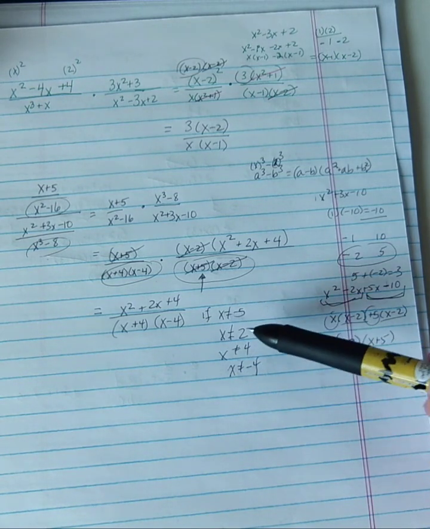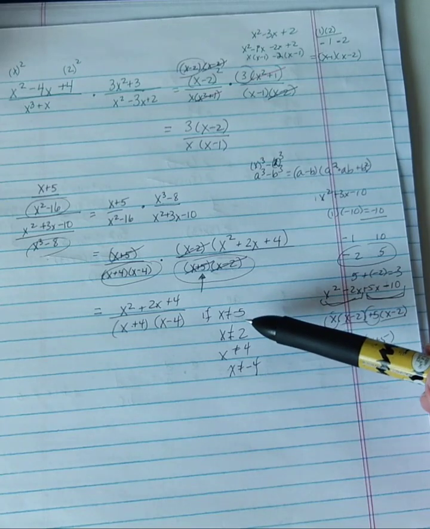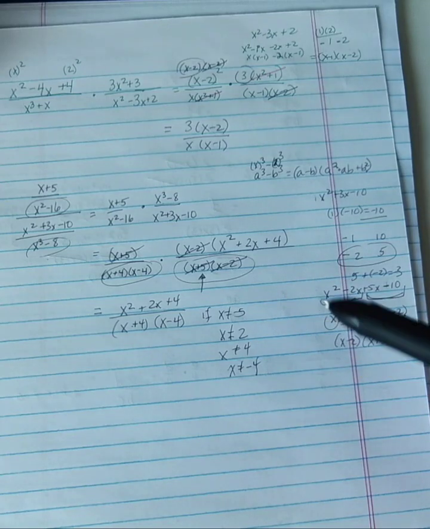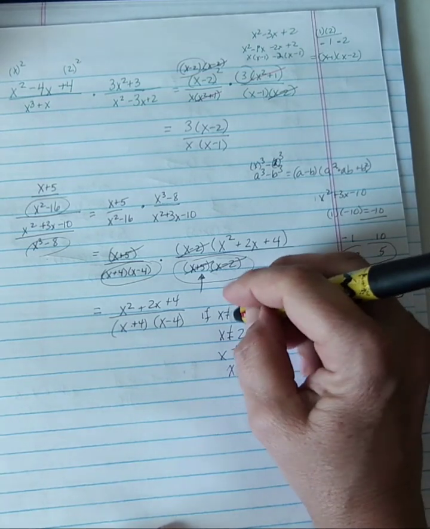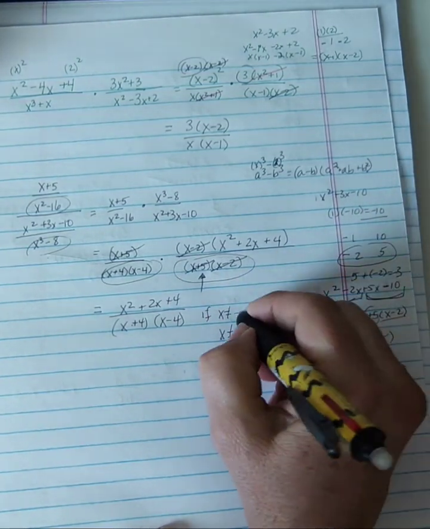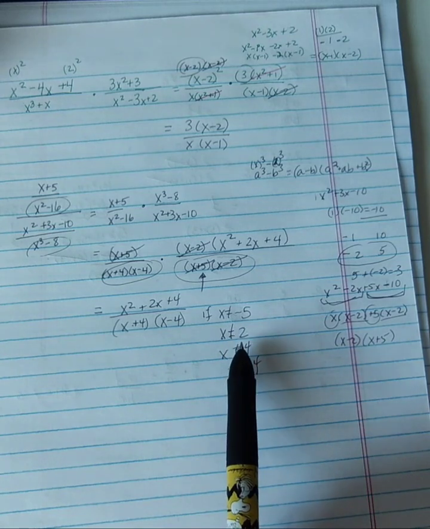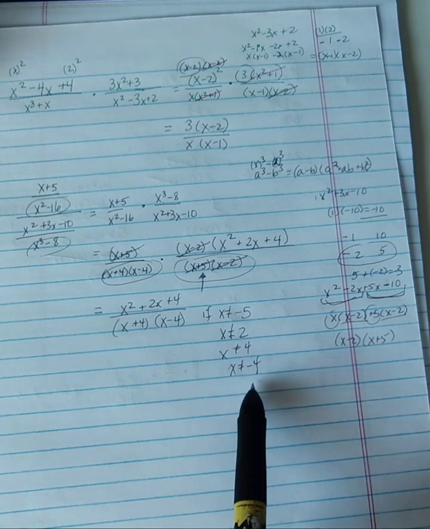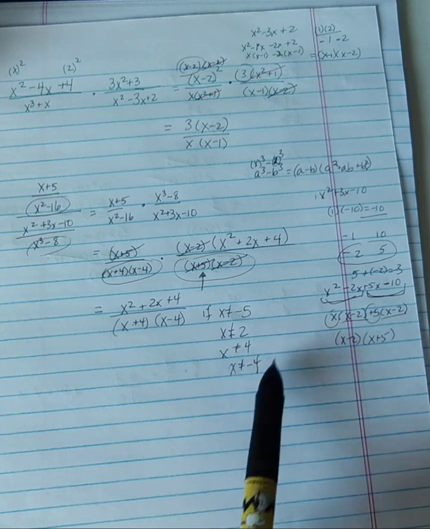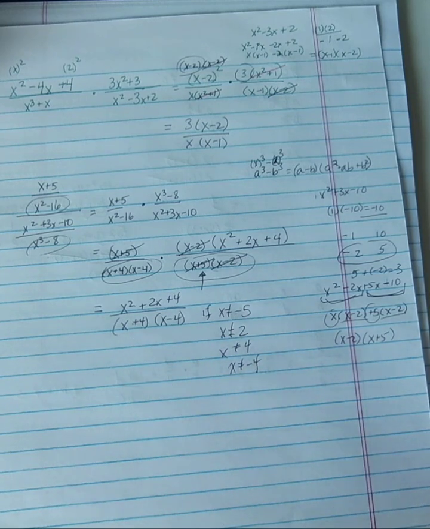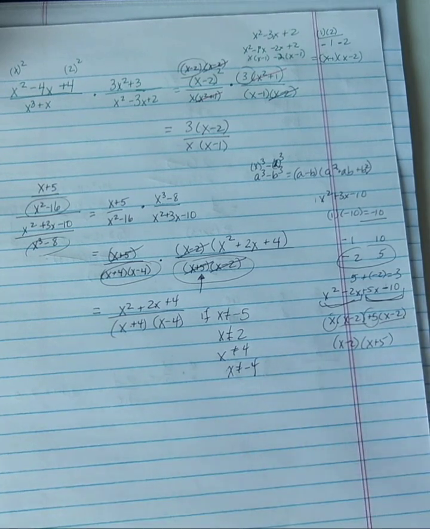So this is true for all real numbers except when x equals negative 5, let me make that clear because it's hard to see that. So this is true everywhere except for when x equals negative 5, 2, 4, and negative 4. When it does, then this function has no value. So make sure that you write your stipulations on there when you get finished.